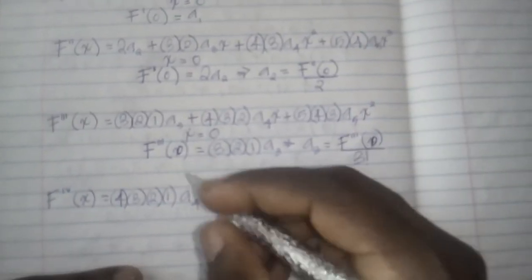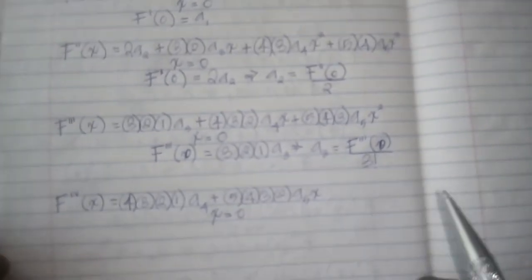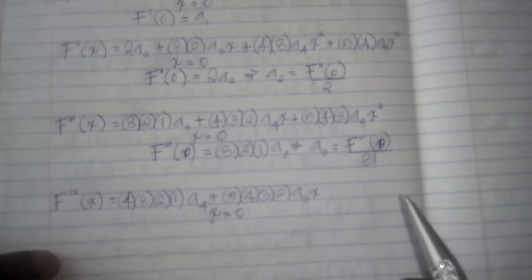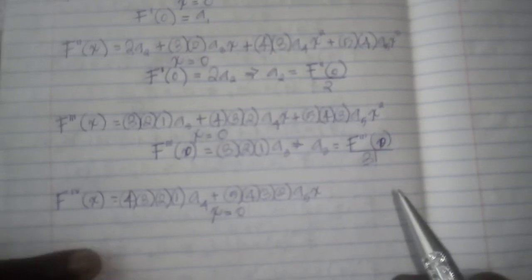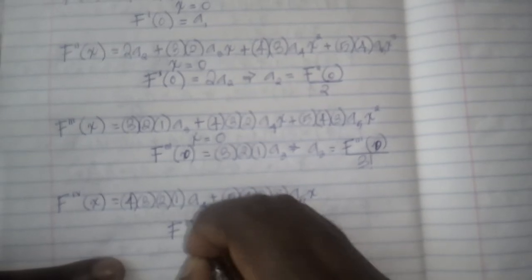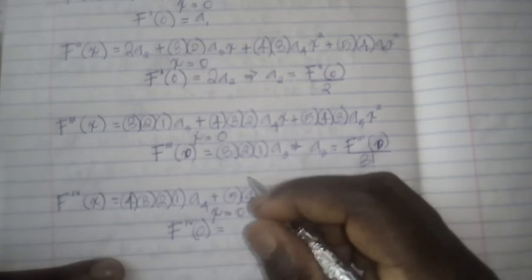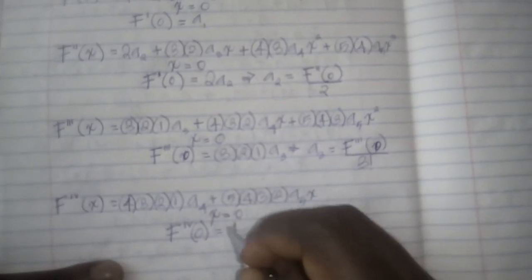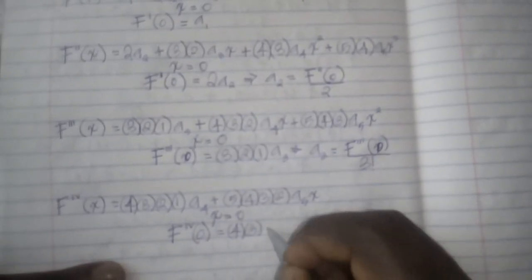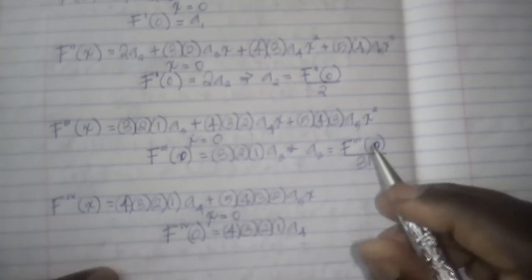Now we let x equal 0, and we remain with 4 times 3 times 2 times 1 a4.